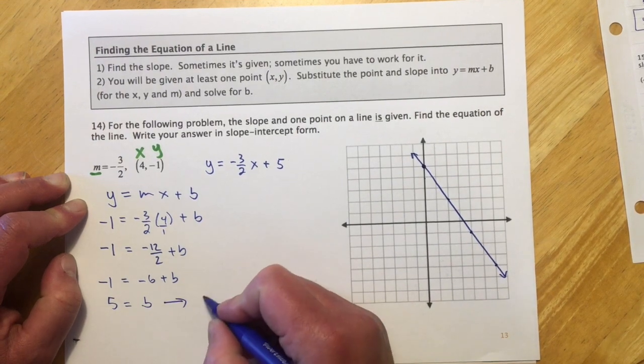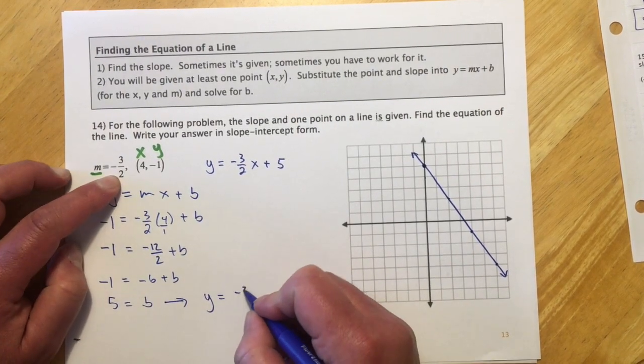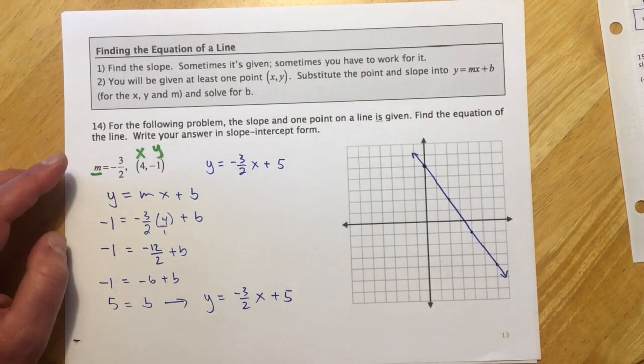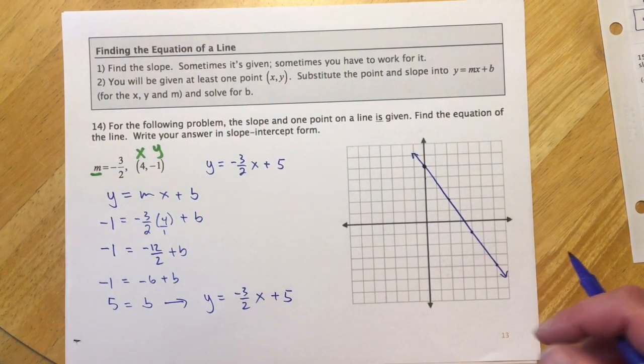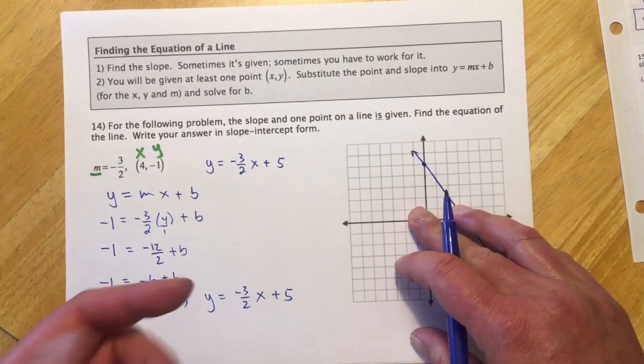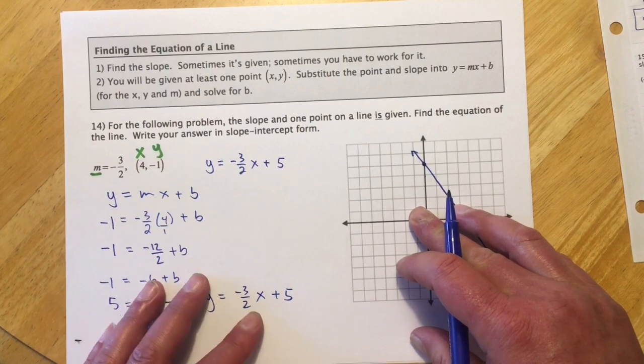So from here, I would just go y equals, there's my m, x, and then my b. So if you have a graph, it's a pretty nice way to get there, but this is going to work more generally in more cases. So this is absolutely what we're trying to get out of the section.